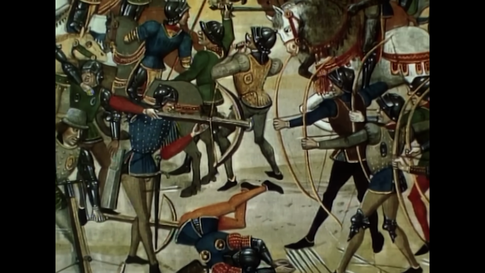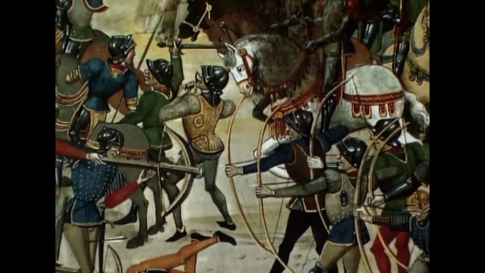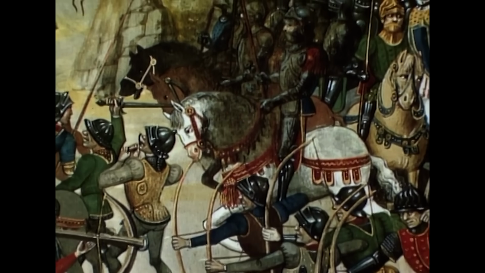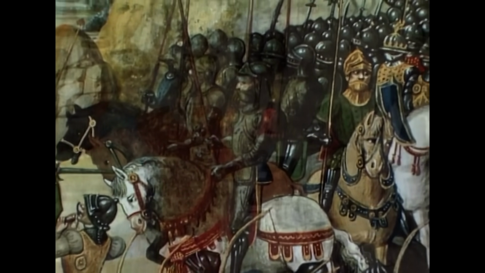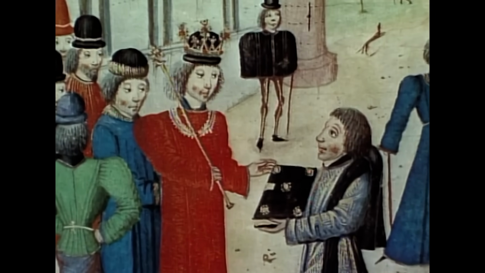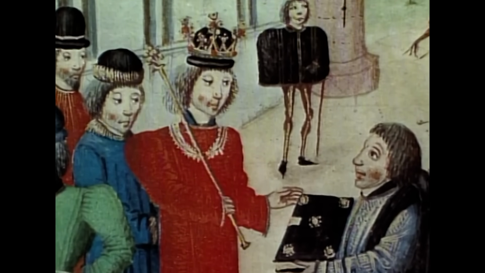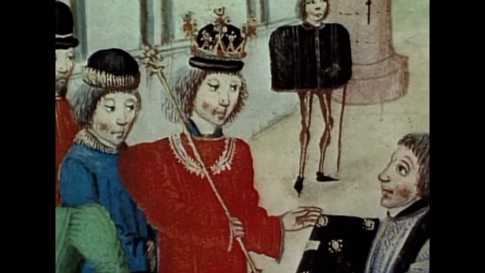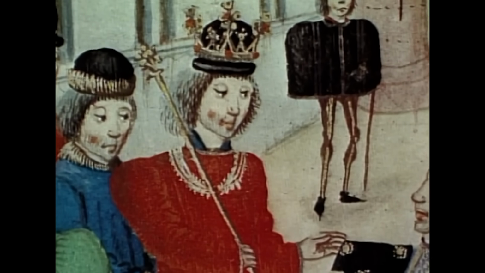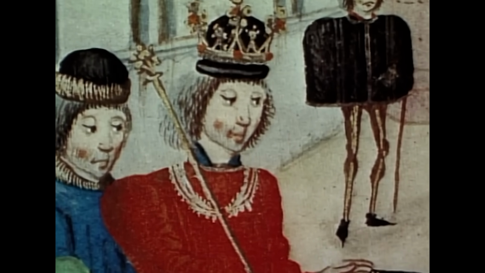But the king, apart from dictating the government of the country, was also the highest court of law. Sometimes alone, sometimes with his most important nobles, he dispensed justice. And justice depended on whether the king himself was just and skilled in the laws of the land.